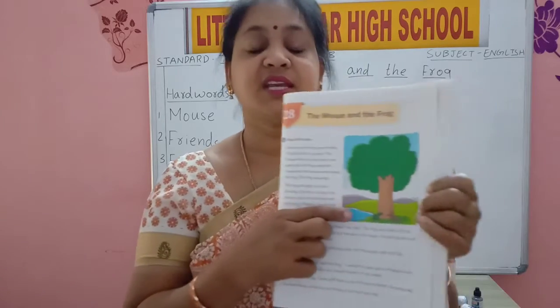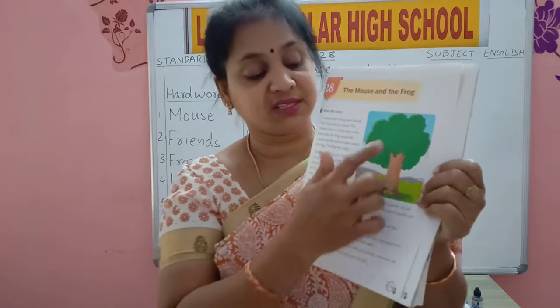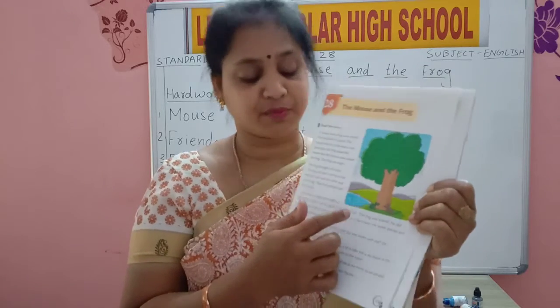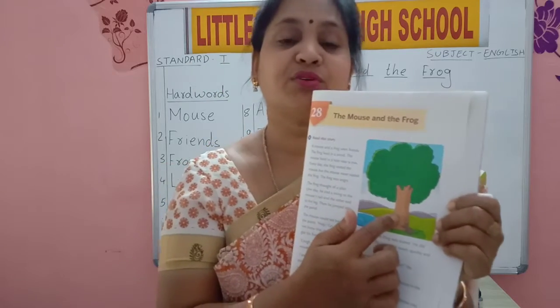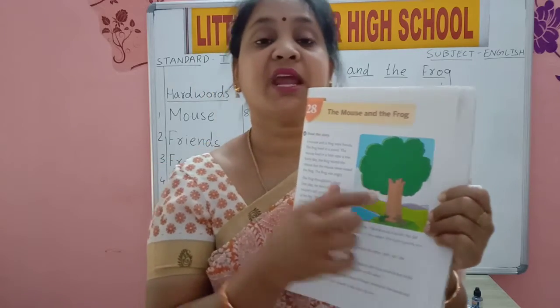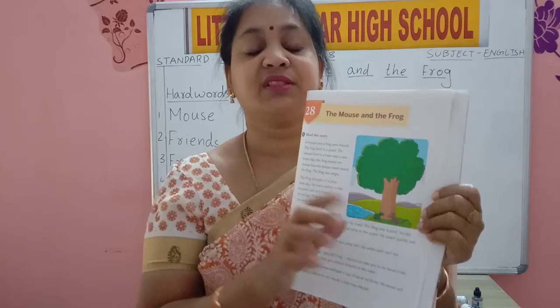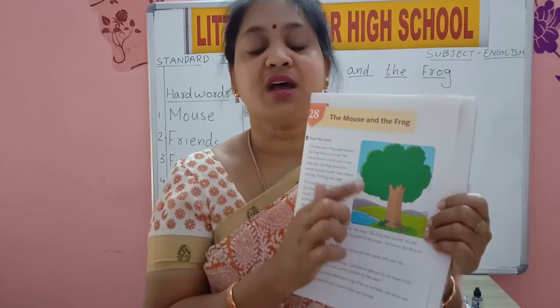Mouse house is in a tree. This tree is near the pond. Where is the tree? It's not far away from the pond. There is a pond of water here and the tree is near the pond only. In the tree it made a hole and it lived in that hole. That is the house of the mouse.